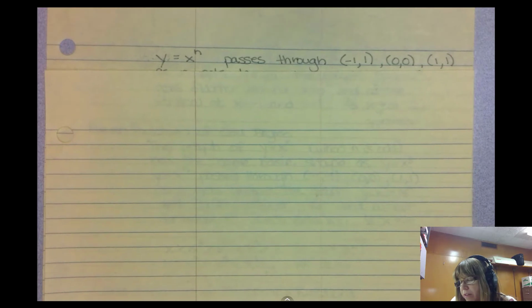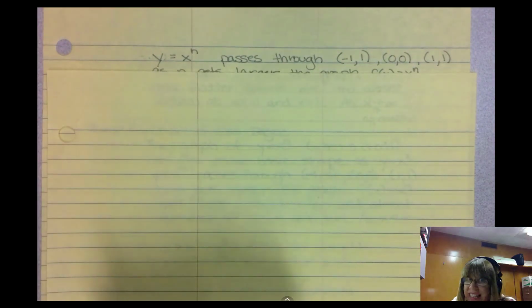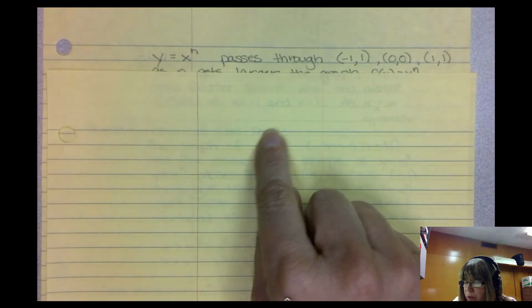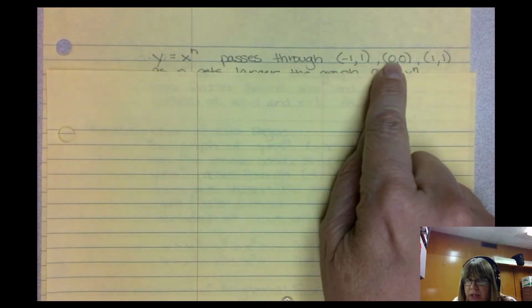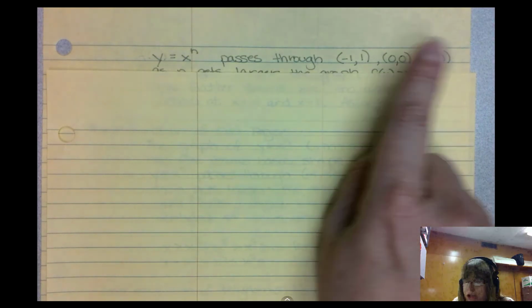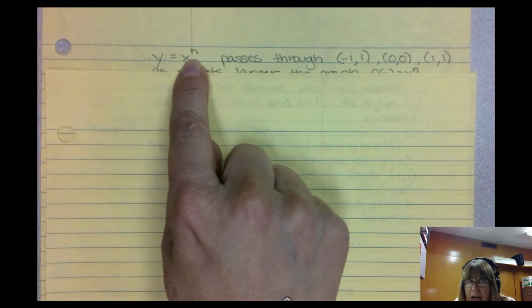We also know with our function y = x^n, it doesn't matter what our n value is, it passes through (-1, 1), (0, 0), and (1, 1). Okay? So it does not matter. This is for an even function. N is an even number. Then it's going to pass through (-1, 1), (0, 0), and (1, 1). Those are 3 points you can immediately plot, because you know this function must go through those 3 points.